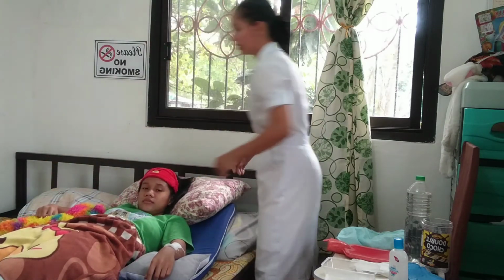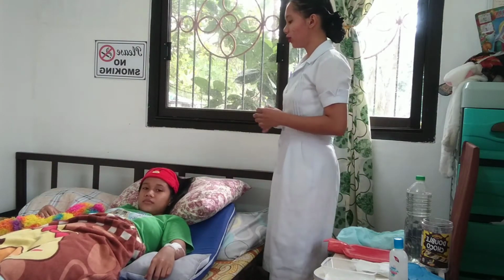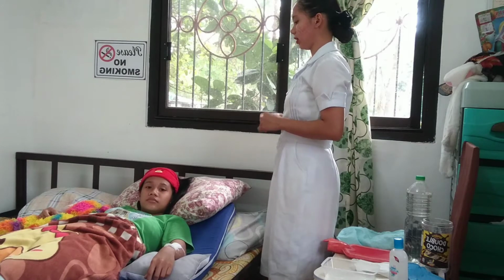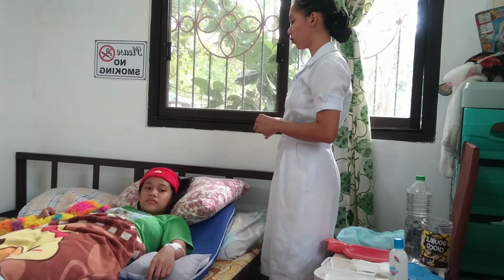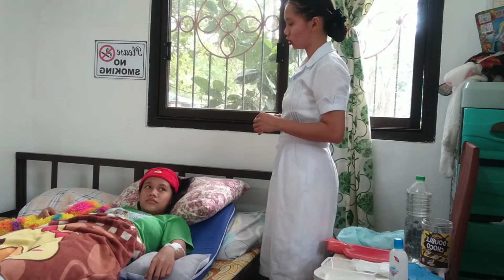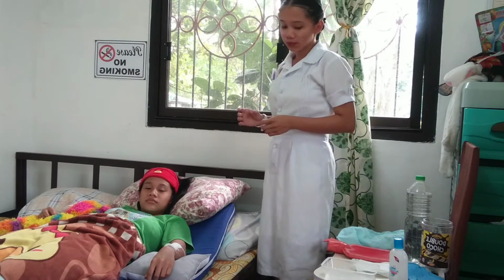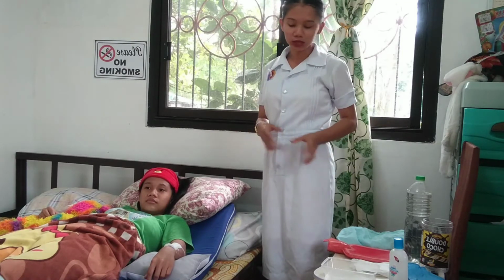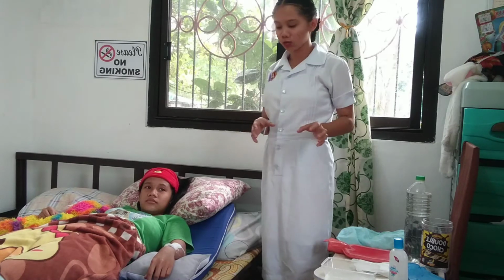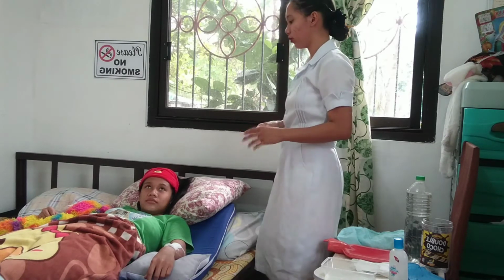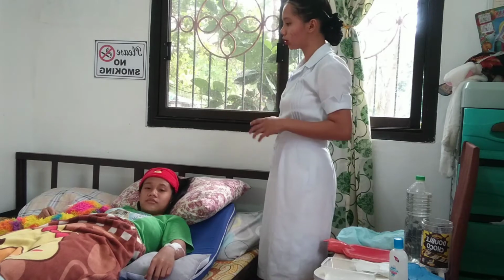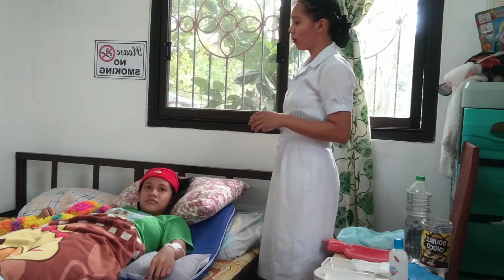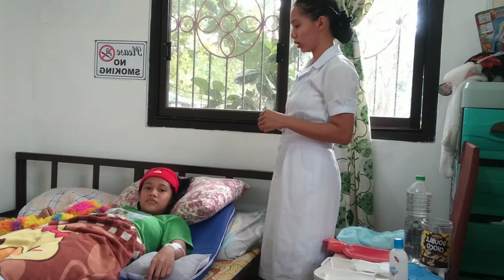Okay po. Then, nag-order po yung doctor po nyo na i-warm and moist compress ko po kayo. Yun po yung tawag sa procedure na gagawin ko. So, lalapatan po natin, bubuksan po natin yung sugat nyo at lalapatan po natin siya ng gasa na inilublob or binasa po gamit po yung mainit-init na tubig. So, yung procedure po na to ay makakatulong po para po mapabilis yung paggaling po ng sugat nyo.